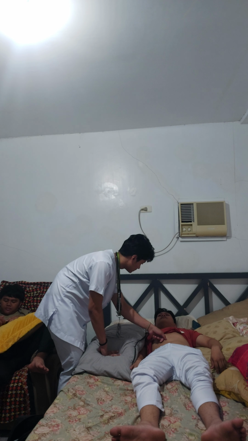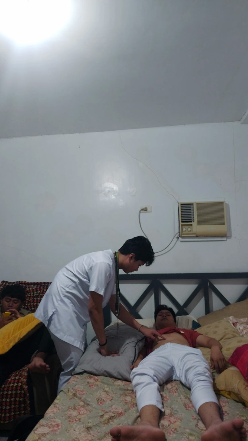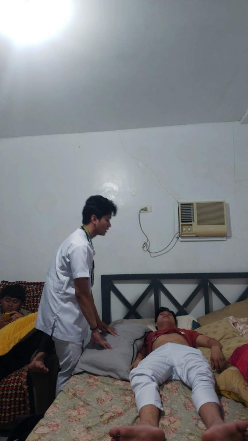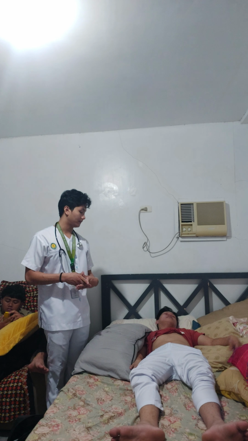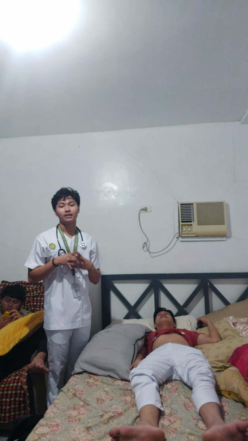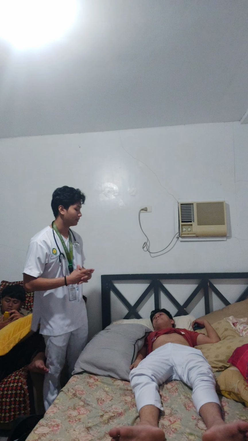Ito mga dapat, sir. So, wala naman pong rashes yung client, sir. Pero, meron siya mga kagat ng mga mosquitoes. Ano ba? Langgam po kasi. So, yun. Yung mga marking sa kanyang abdominal area.